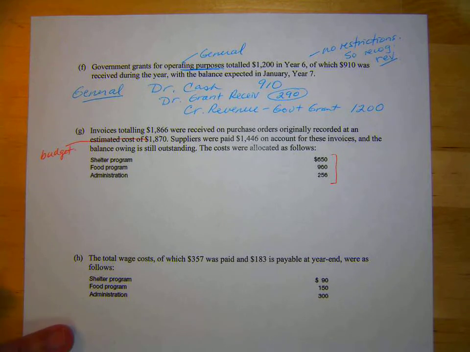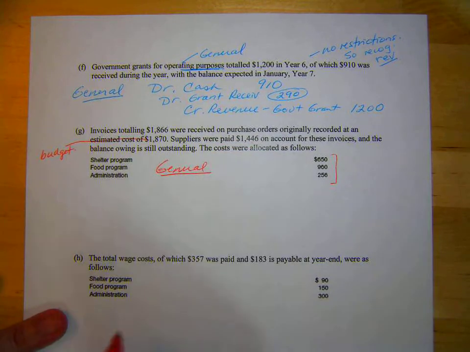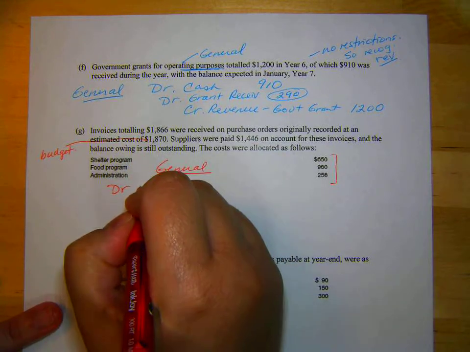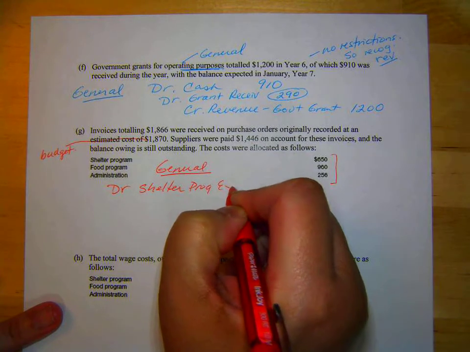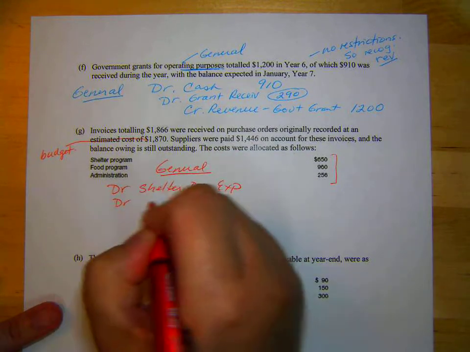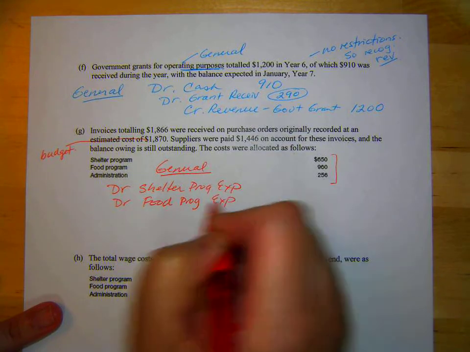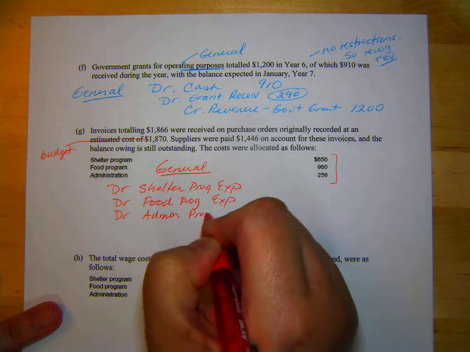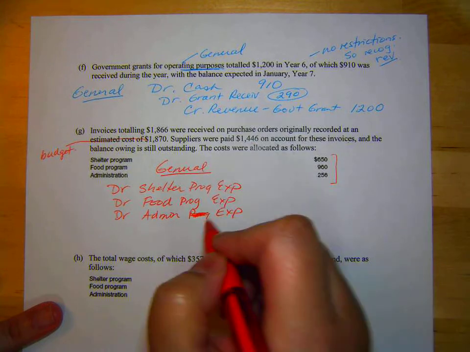So, is this endowment of capital or general? It's in the general fund. And basically, we're recording these expenses. So shelter, program expense, food, program expense, admin, program expense, or just admin, I guess we don't need the word program.